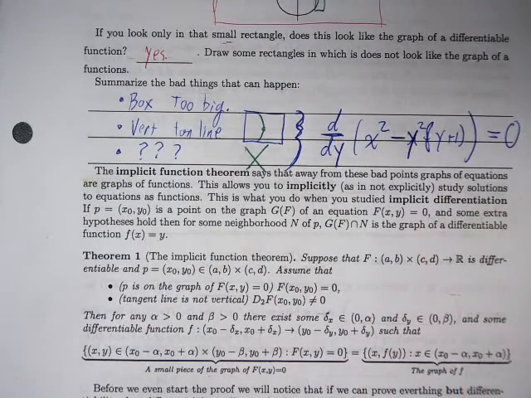And that's what you do when you study implicit differentiation. So implicit differentiation tells you not only can you implicitly talk about this function, but at a specific point you can even explicitly take its derivative.